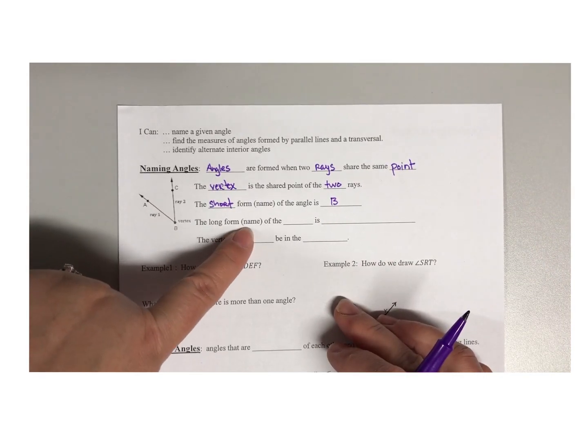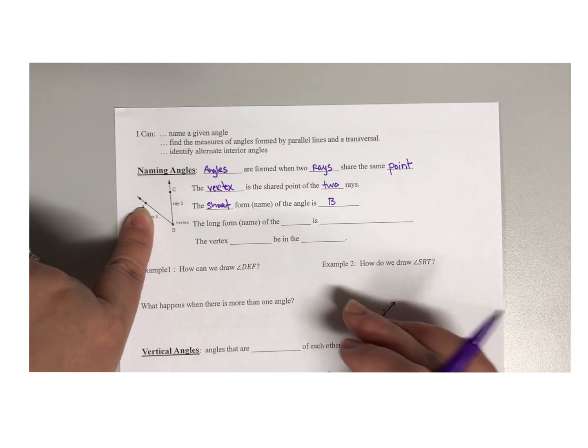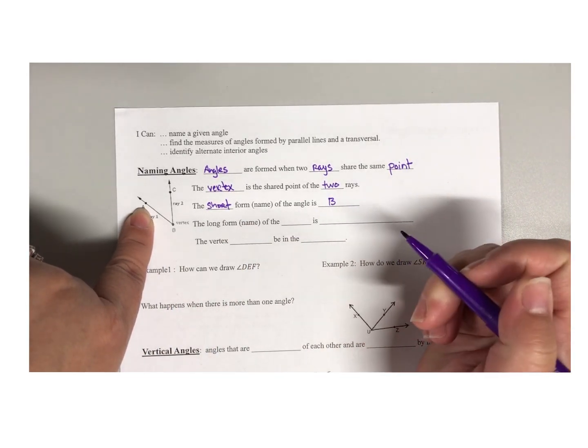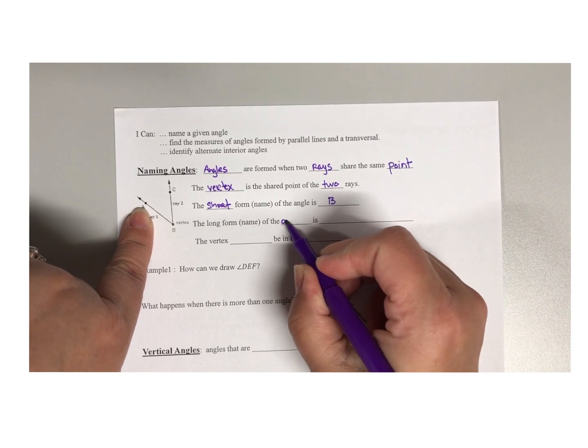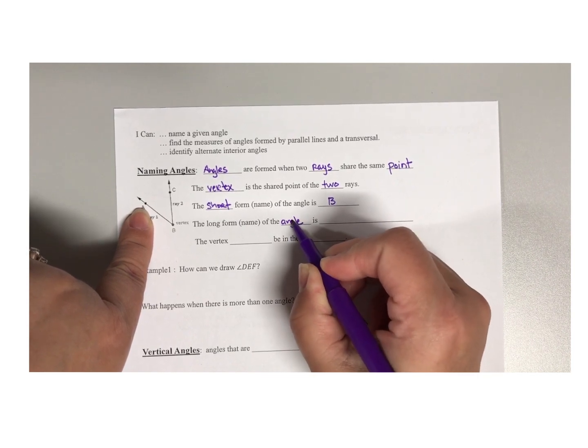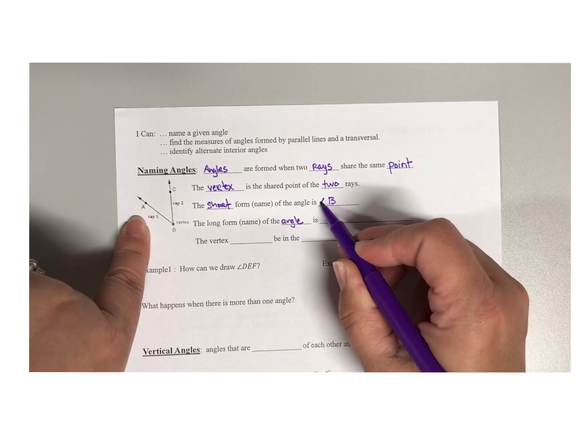The long form or name of this angle starts with, so the short form of the angle, that's what we're missing, okay? Notice how I'm going to call it angle, and this should actually have an angle symbol on it too.